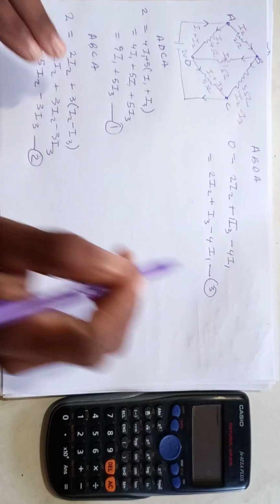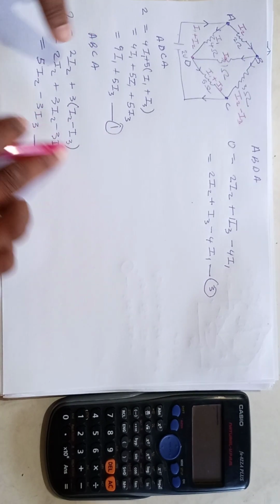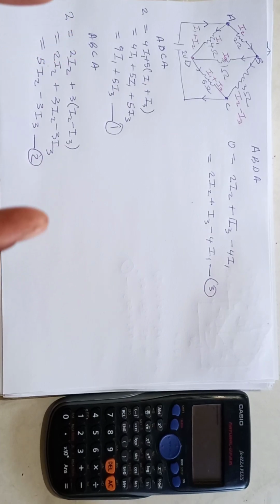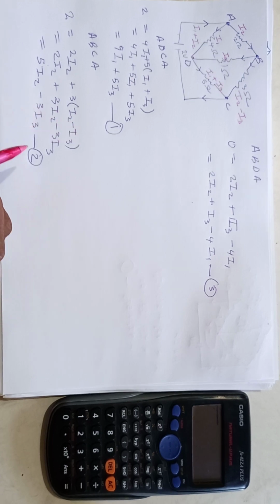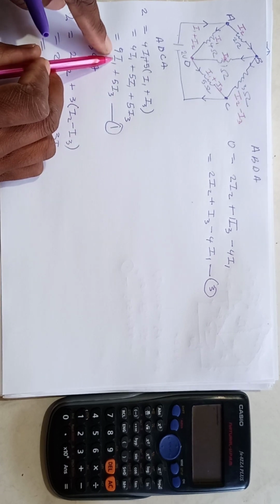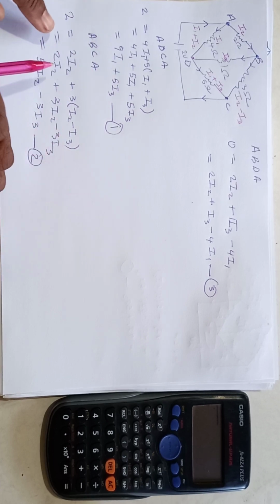What we do after that is look at our equations and ask which will make things easy for us. If we make I1 the subject of the formula, we'll have to divide by 9, so we would work with fractions.